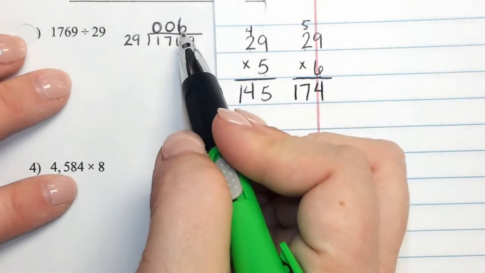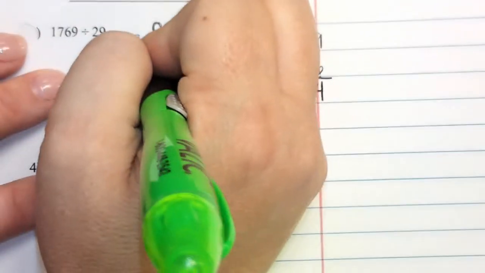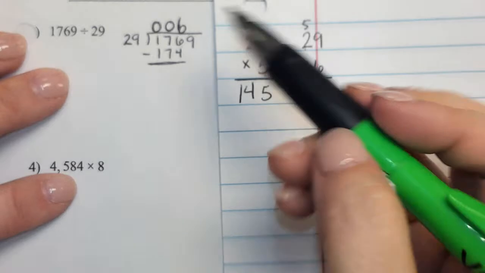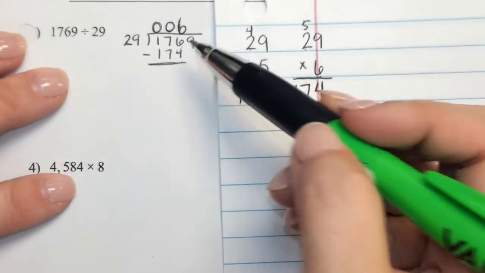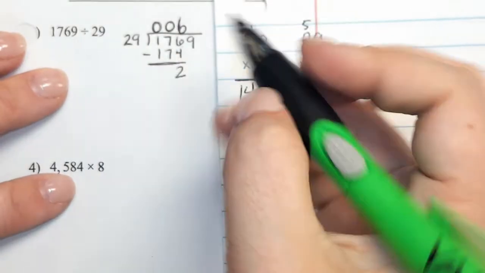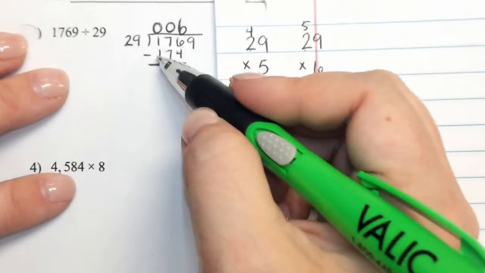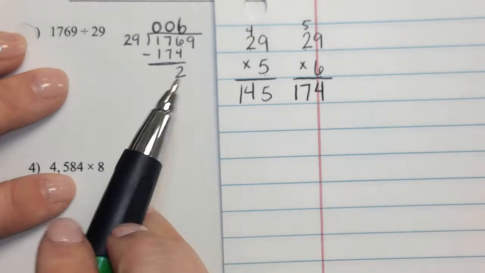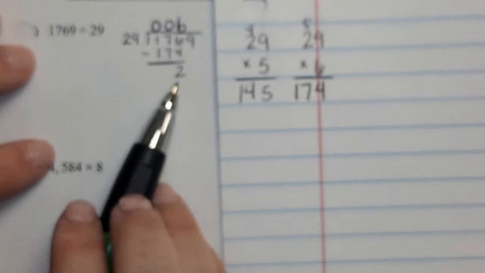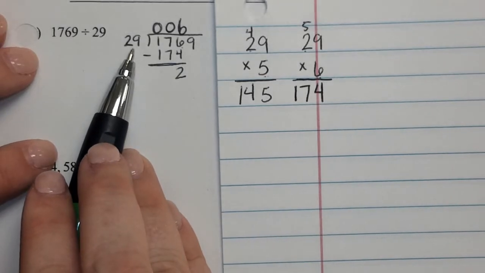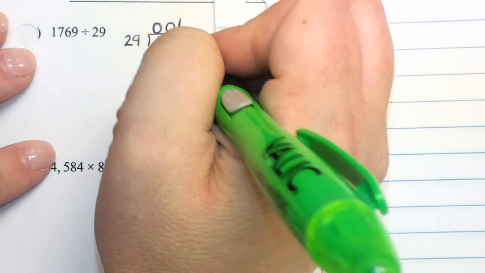And now I'm ready to multiply. 6 times 29, I already multiplied it over here, so I'm going to go ahead and write 174. And we're going to subtract that. 6 minus 4 is 2. 7 minus 7 goes away. 1 minus 1 goes away. All right, always make sure this number is small. Is 2 smaller than 29? Yep. So we can bring down the next one.